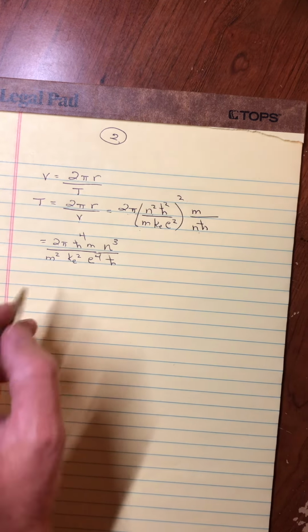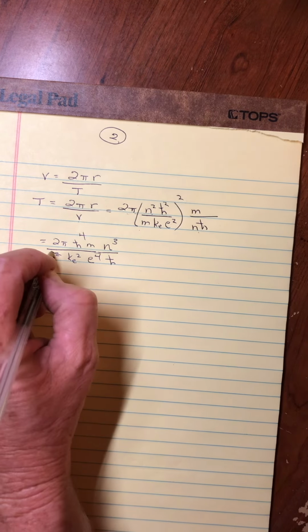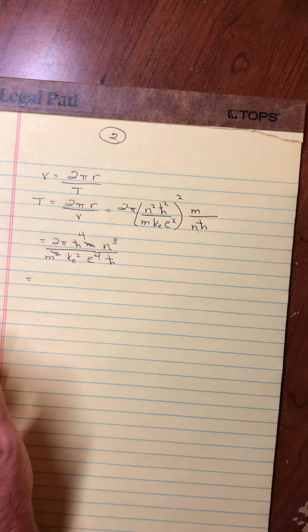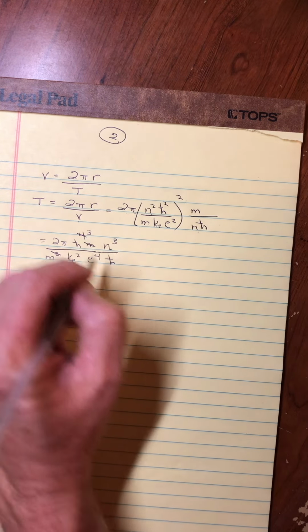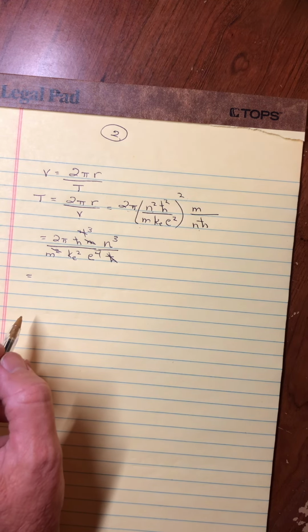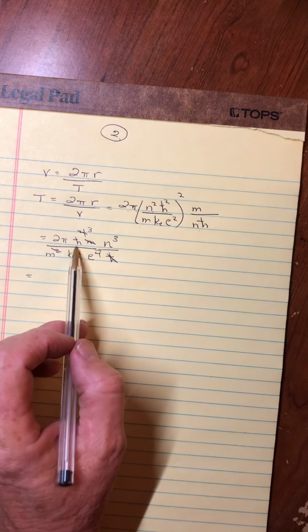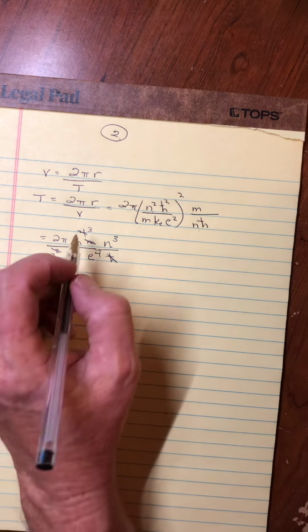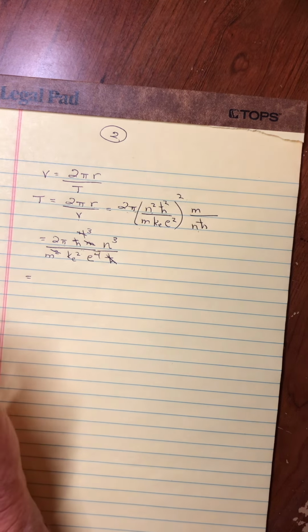Okay, and then of course a few things cancel off, like one of the m's in the bottom with one at the top. One of the h bars at top cancels off. You could write this h bar as an h over 2 pi and cancel one of those, but we've got 3 of them.